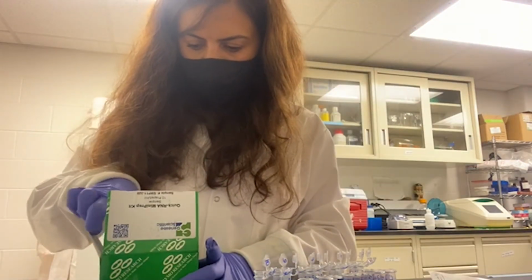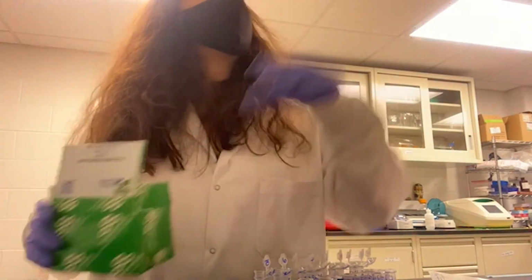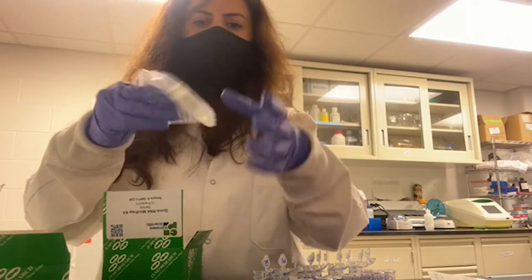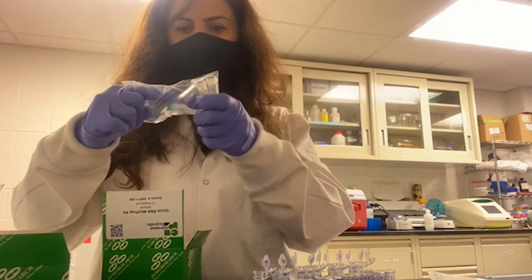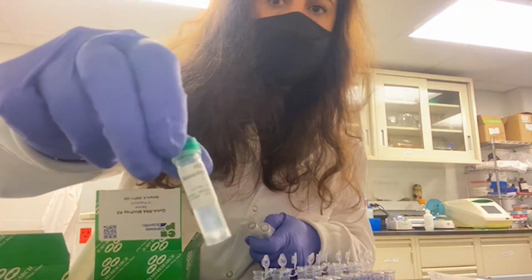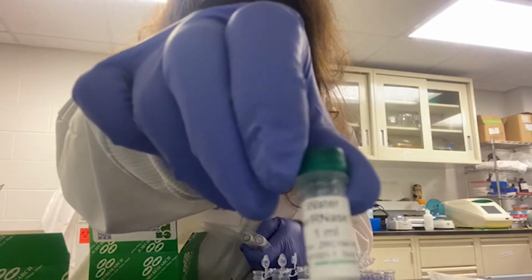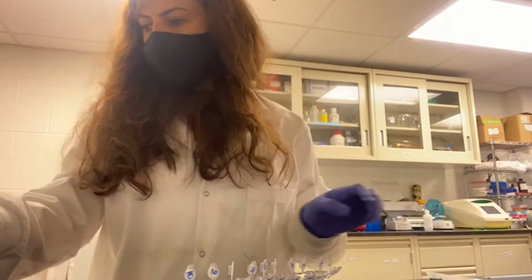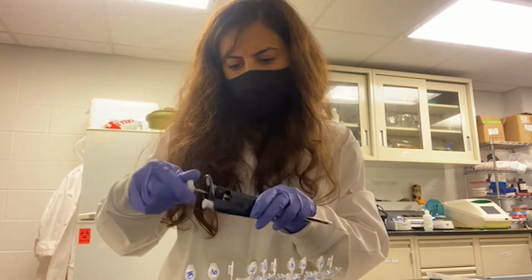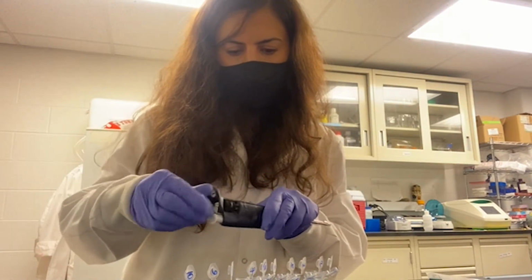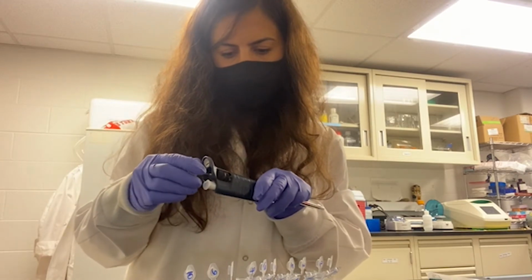This kit also comes with RNase, DNase free water. I am going to add 100 microliter of this water onto each column matrix.